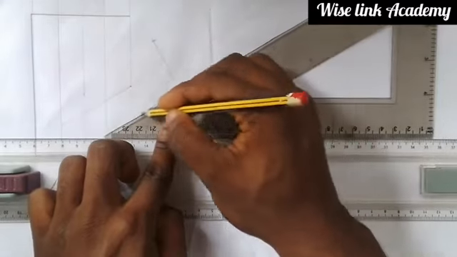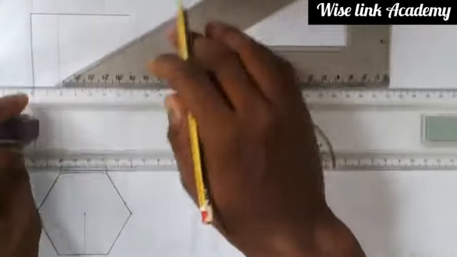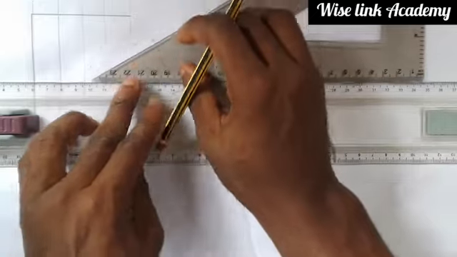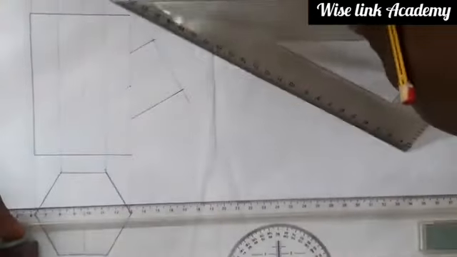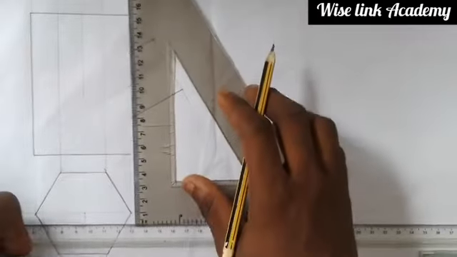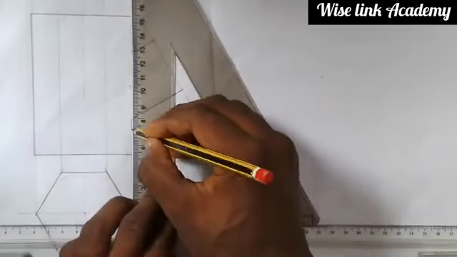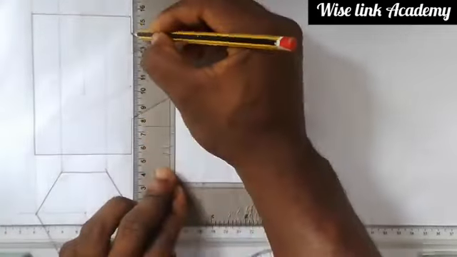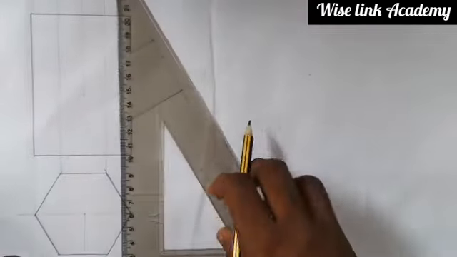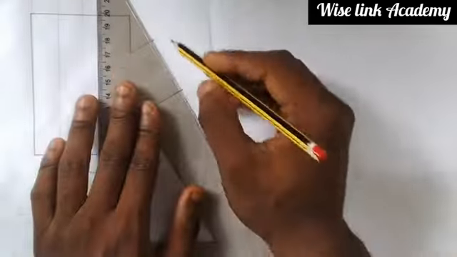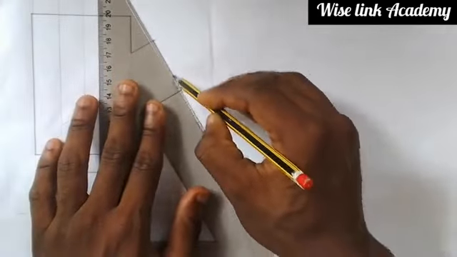Draw a thick line. Take it upward to draw a thick line to touch this point. So I'll just take my set square this way, complete it, close it up, and close this part up too. So obviously I will do that simultaneously to this. I'll close it up.